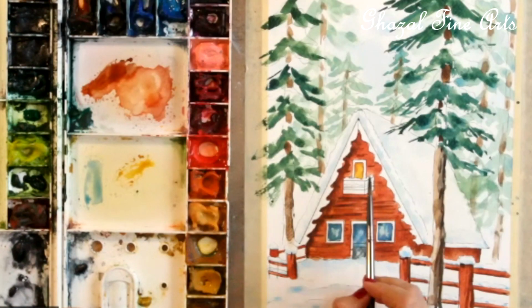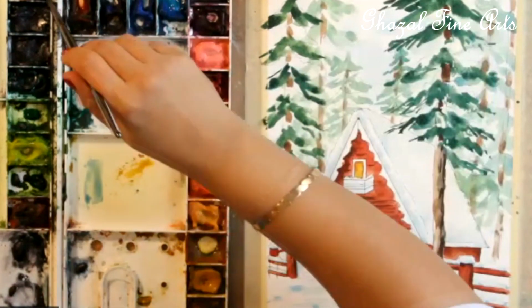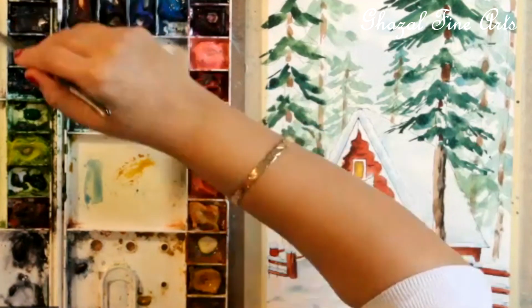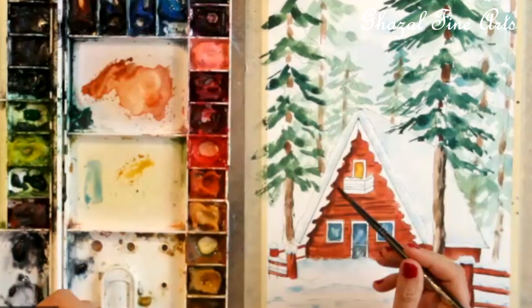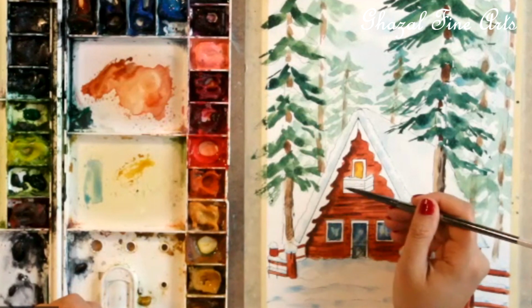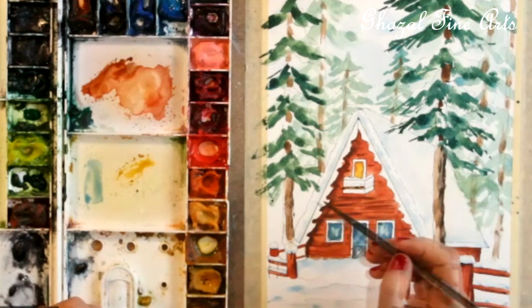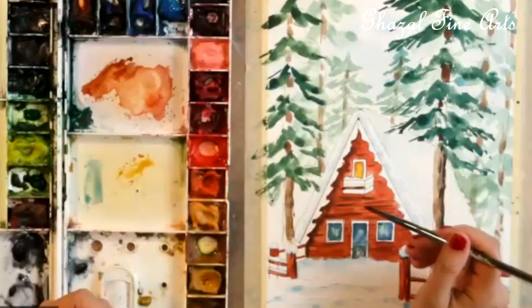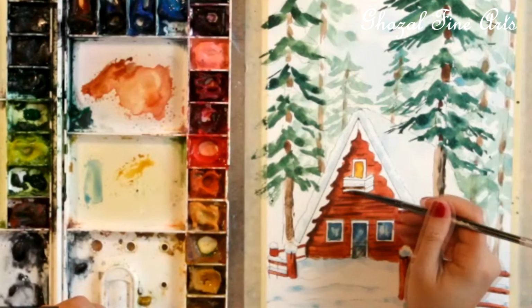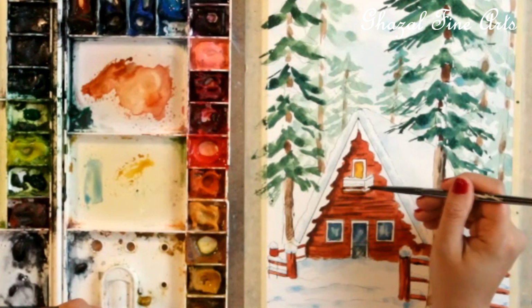Now I would like to paint the balcony with dark brown or even reddish brown. It doesn't matter which one, but I'm going to add the dark brown. And I keep the space as the white of the snow. So just with the tip of the brush, make the brownish color somewhere that it needs. And make sure not to lose the snow on top.